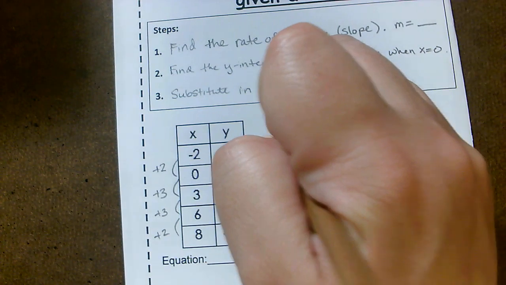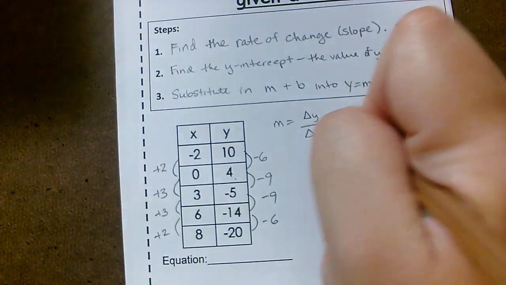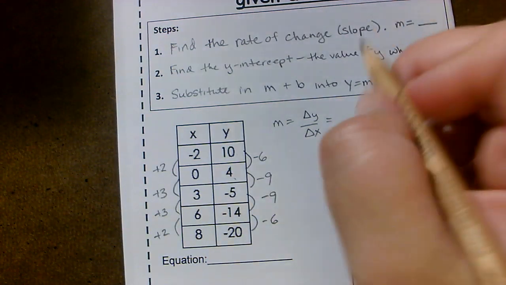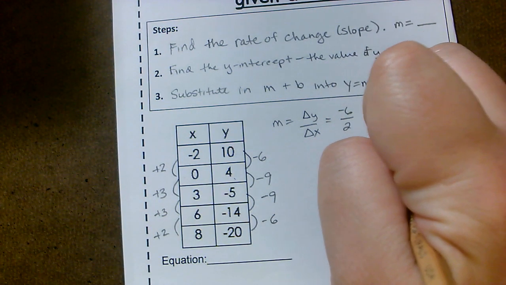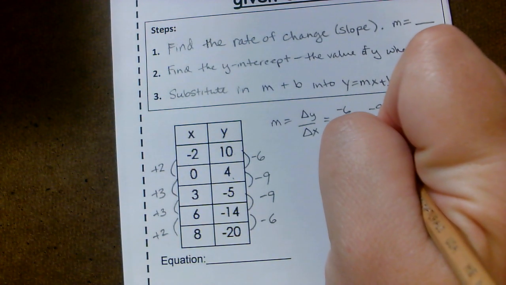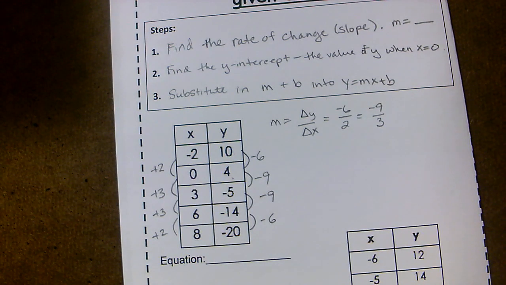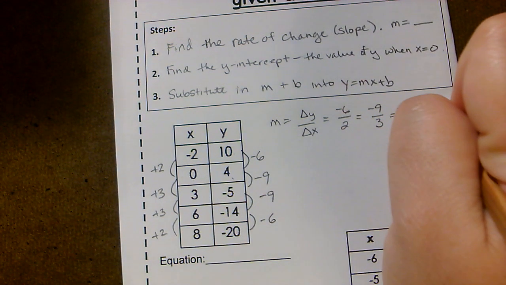But when I look to find my actual change in y over change in x, I'm going to see that even though the first time I have negative 6 over 2 and the second time I have negative 9 over 3, and then they kind of repeat again, those are actually equal to each other. So that equals negative 9 over 3, and that equals negative 6 over 2.